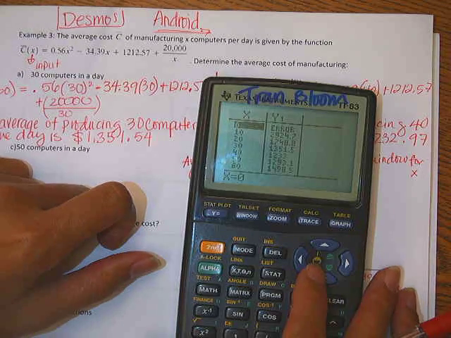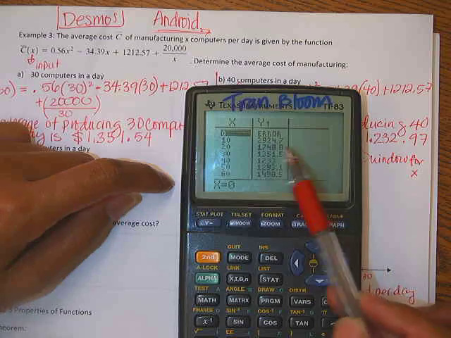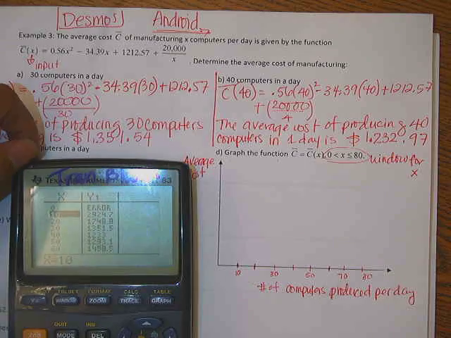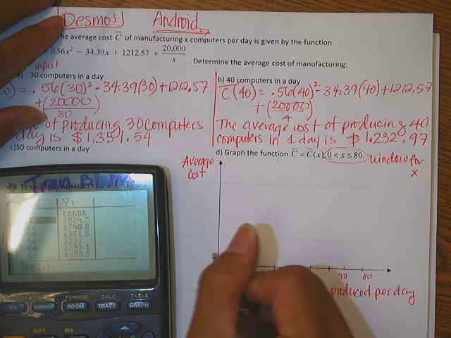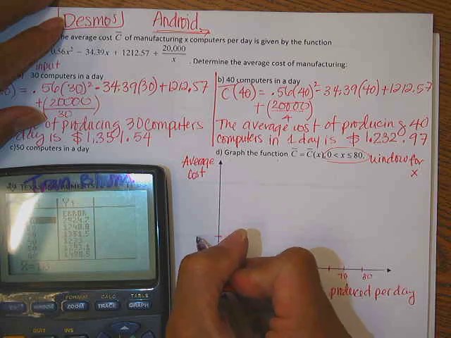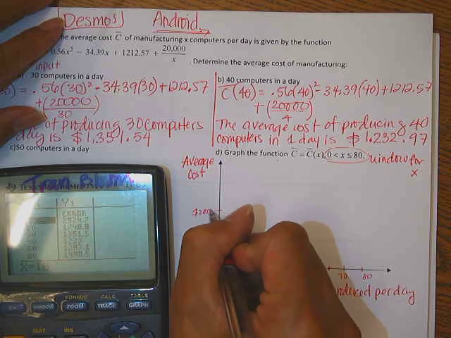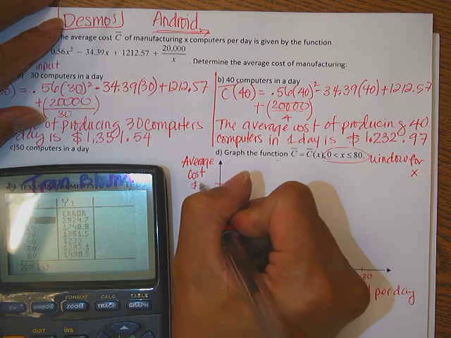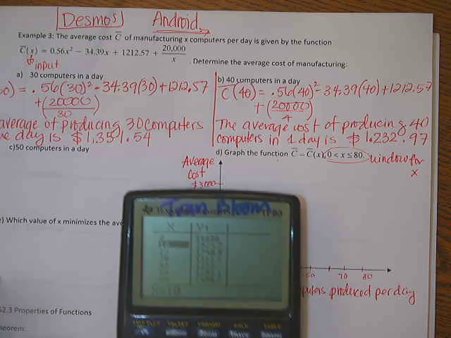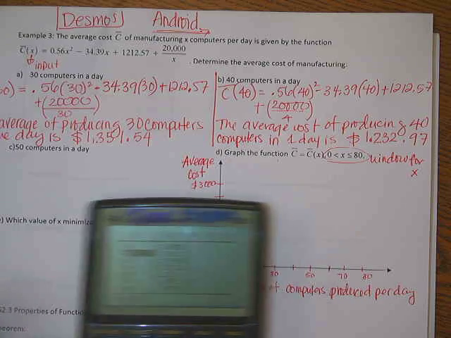So if I produce 0 computers per day, I'm not going to have an average cost, okay? But if I produce 10 computers per day, I should have 2,224. So let's make this cost, I need to scale this. Let's make this cost by 500 each. Is that okay? 500, 1,000, 1,500, 2,000, 2,500, and 3,000. Okay. So if I produce 10 computers per day, my average cost is about 2,900.